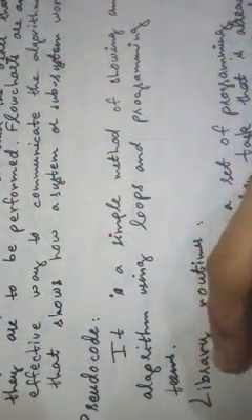Now we will discuss pseudocode. It is a simple way of showing an algorithm using loops and programming terms, right? So pseudocode is basically a simple method of showing an algorithm in which we use loops and programming terms.